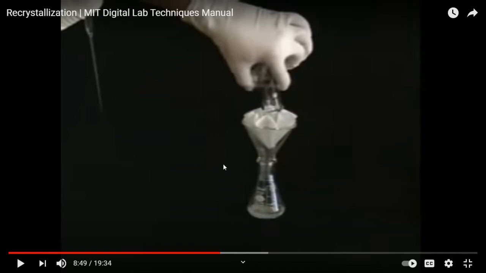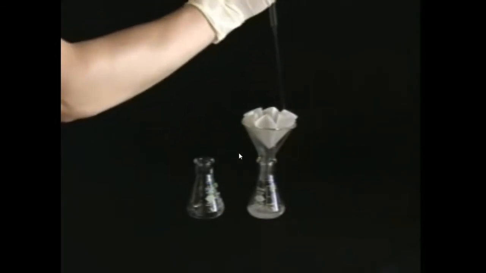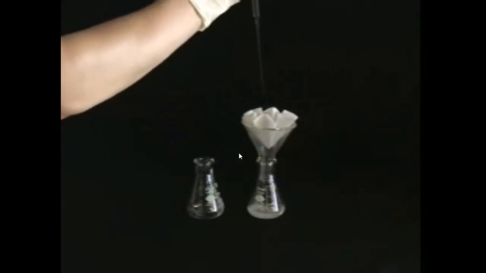I told you from this lab, this course, you guys are doing real science. Whatever major you are doing, these are real now. Finally, rinse the filter paper with hot solvent to minimize product loss.